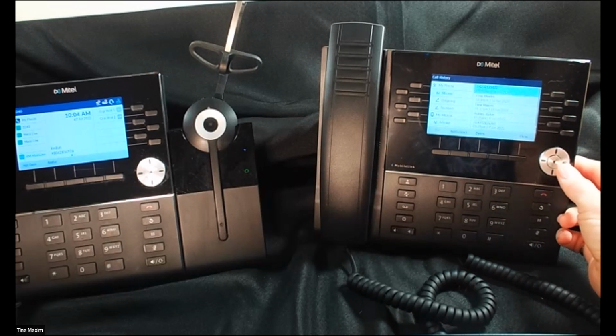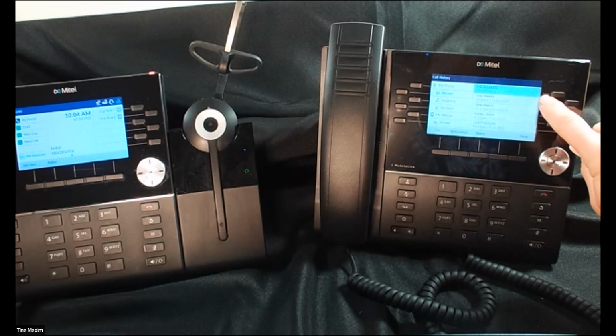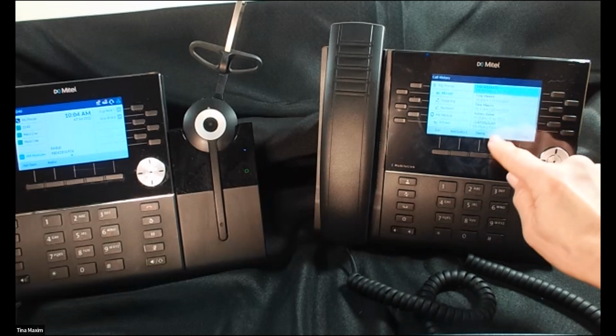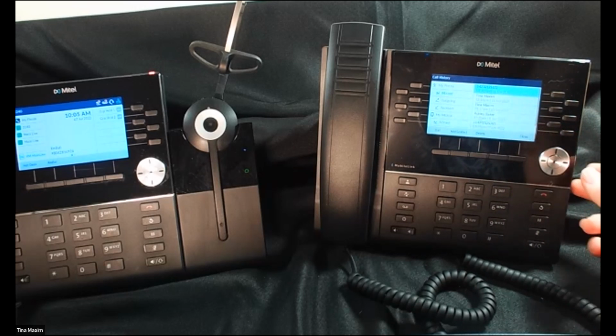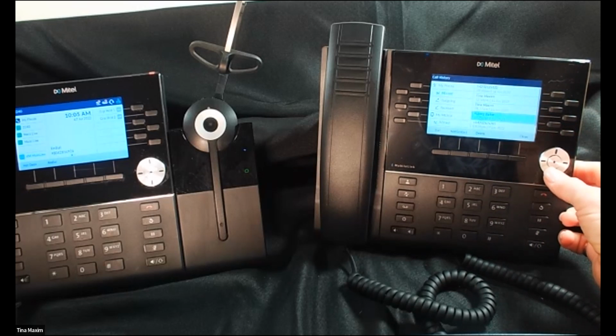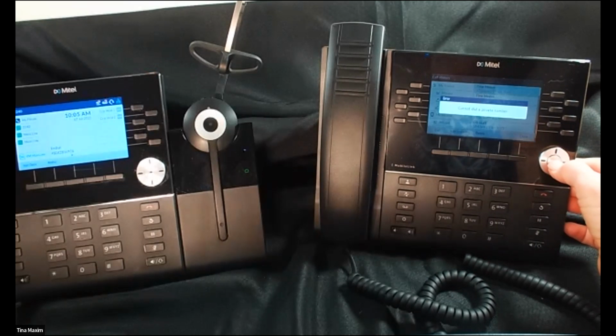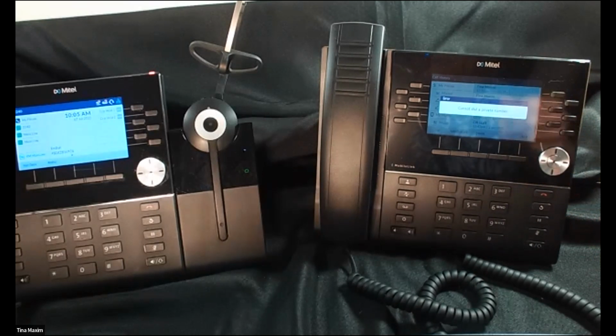Well, if I navigate over, you might not be able to see it that well, but there's a gray bar here. What that tells me is there are more numbers than are showing on my screen. So if I wanted to make sure what all the numbers are, you would just have to navigate down. But what you could do is come here and press the center of the navigation wheel, and it shows there's no number there, because it's private.